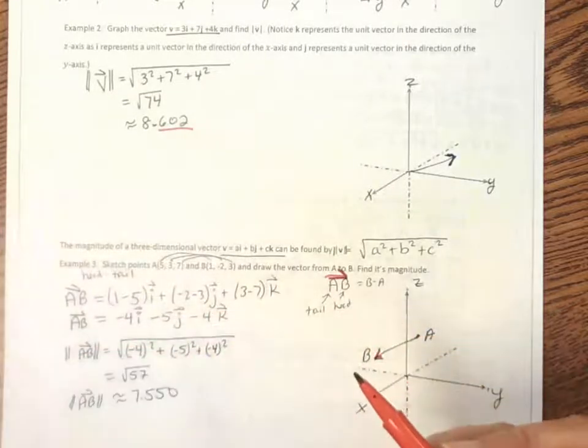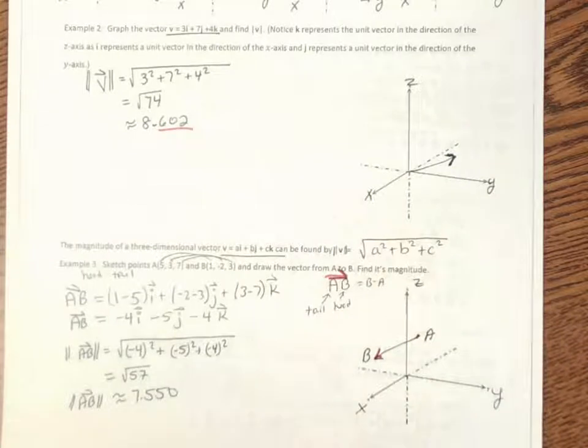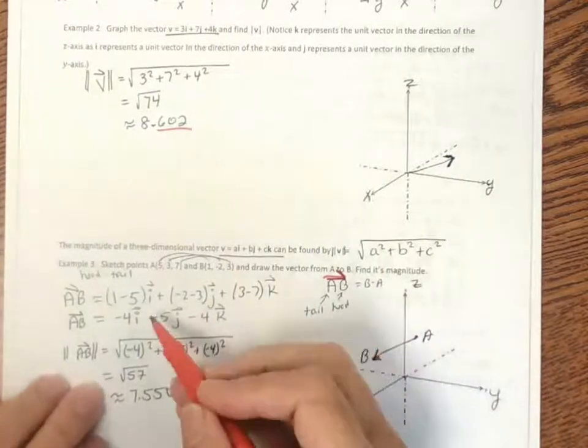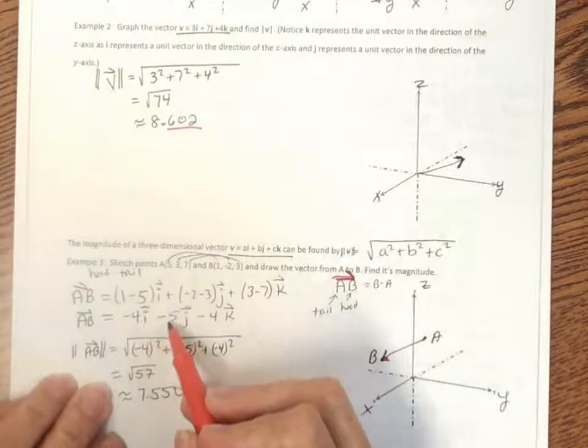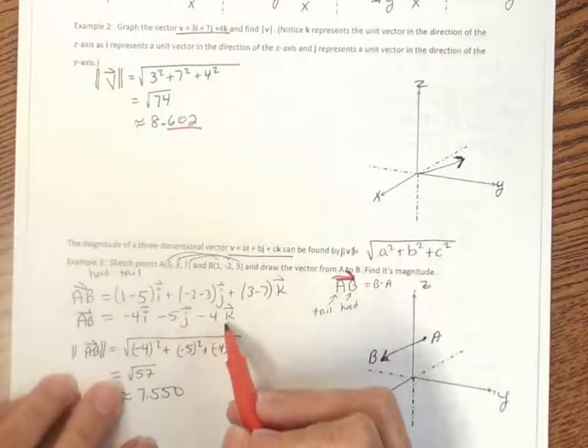And this makes sense. It's just how we find distance on a graph. So we have -4i minus 5j minus 4k.